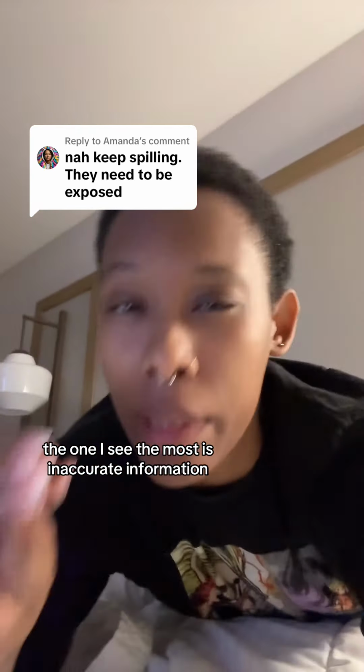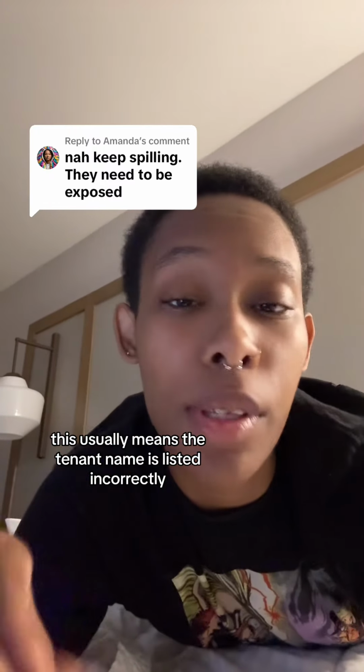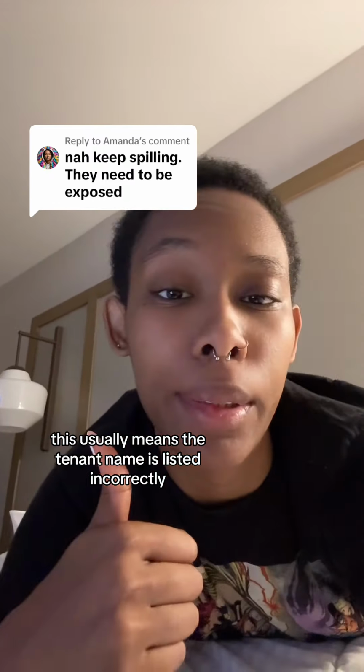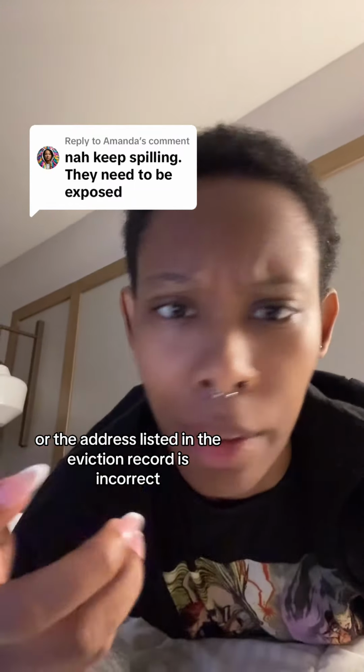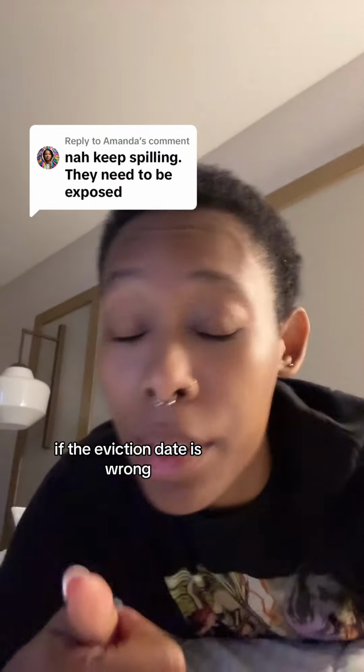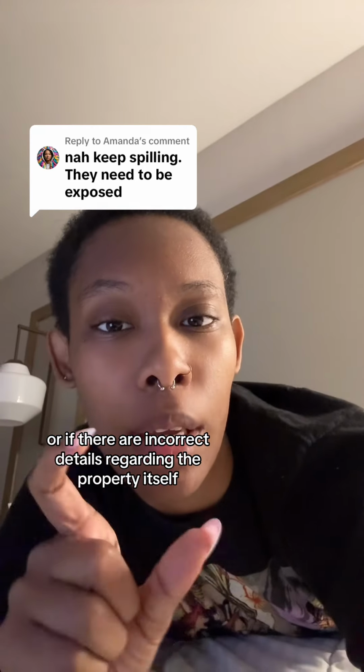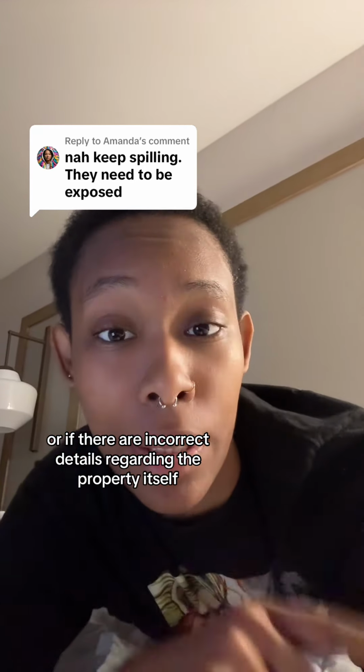The one I see the most is inaccurate information. This usually means the tenant name is listed incorrectly, or the address listed in the eviction record is incorrect. Or the eviction date is wrong, or there are incorrect details regarding the property itself.